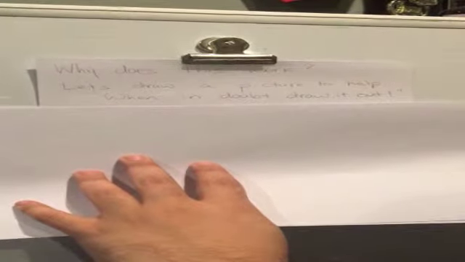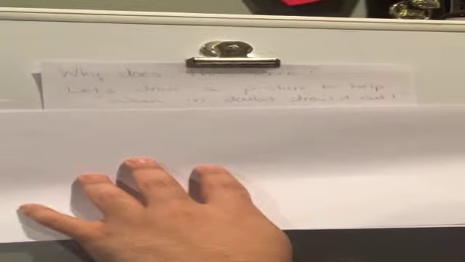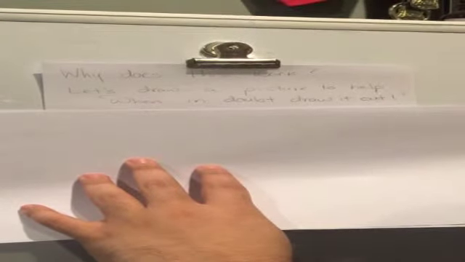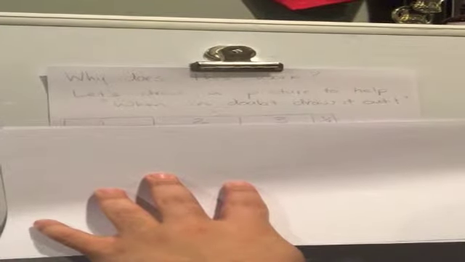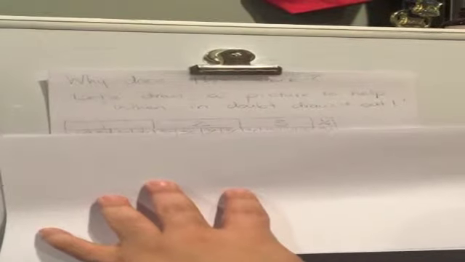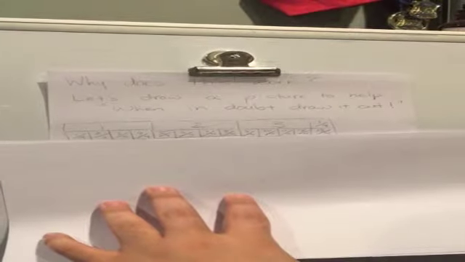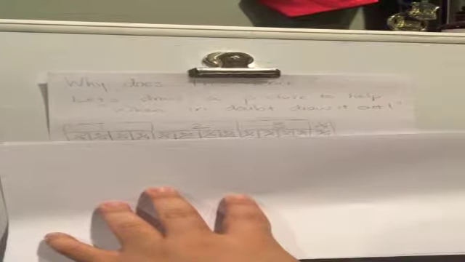Now the big question to ask ourselves is, why does this work? So I always tell my students, let's draw a picture to help out. When in doubt, draw it out. So this was the 3 1/4 that we had originally had. We know through our conversion that this is actually 13/4, which you can see.